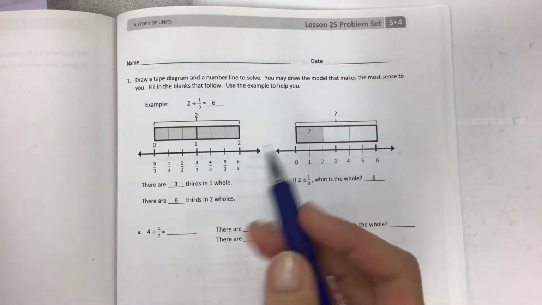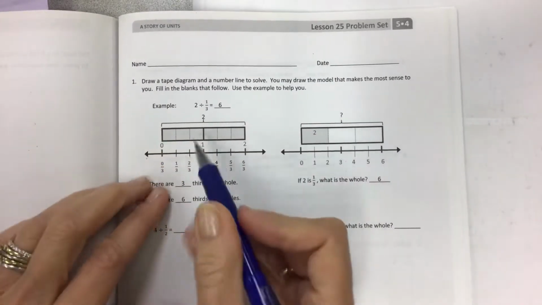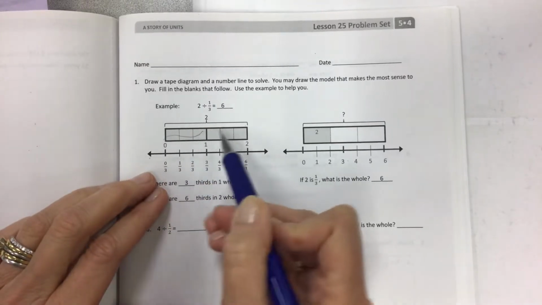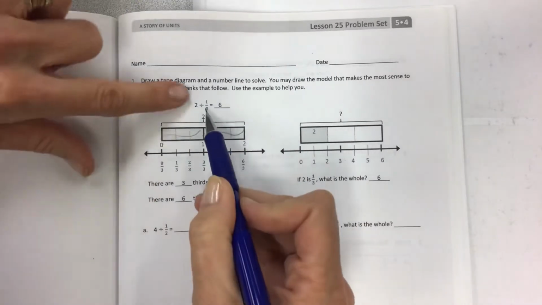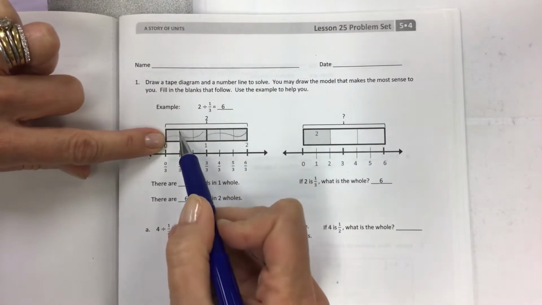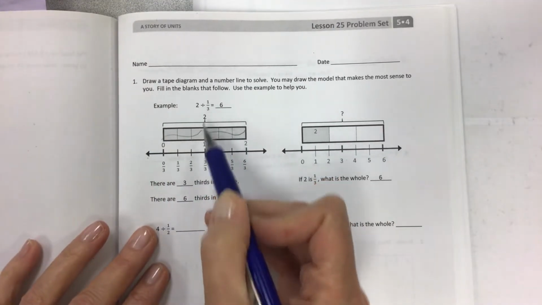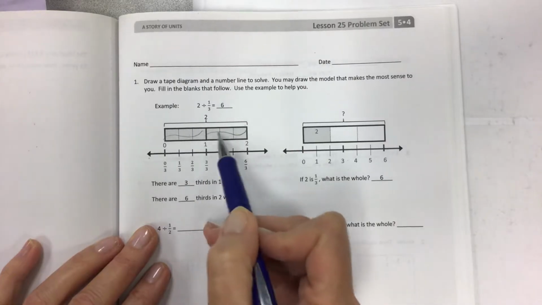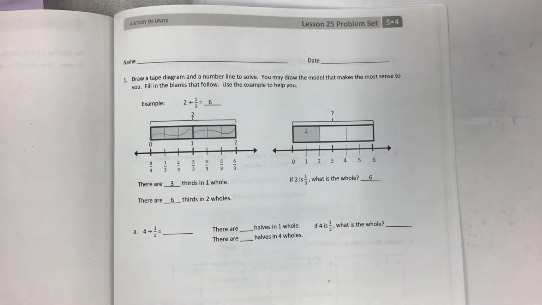So some kids will see 2 as the whole, broken into 2 parts. Here's one part. Here's another part. Okay, that's 2 pieces. Divide each one into thirds, because 1/3. So 1, 2, 3, 1, 2, 3. How many thirds are there? Well, there's 1, 2, 3, 4, 5, 6. And so this is how you can get the answer with those.